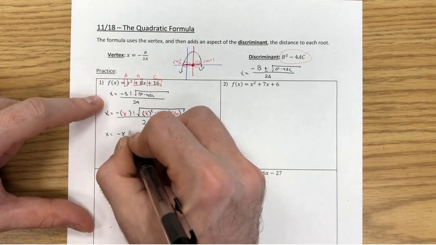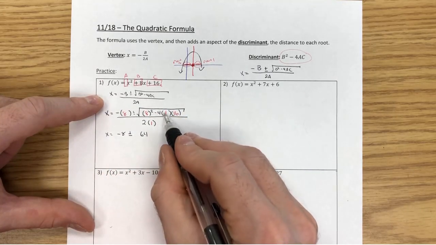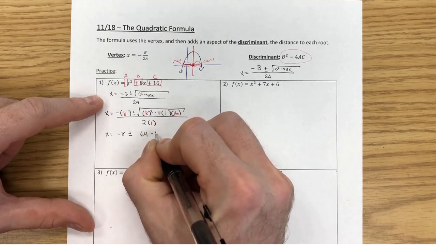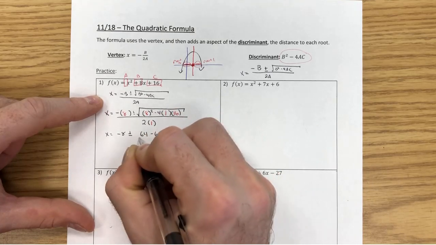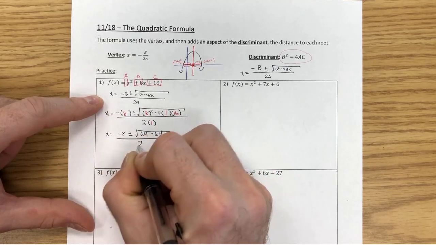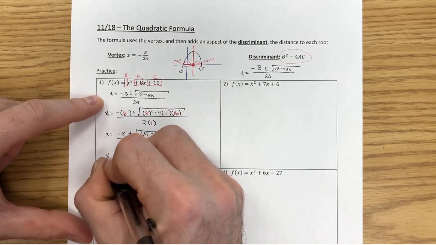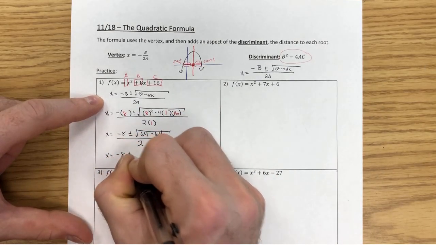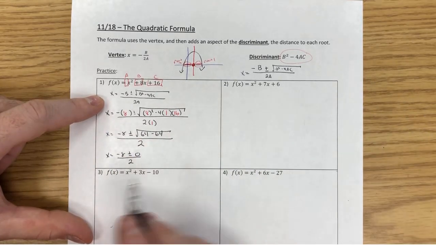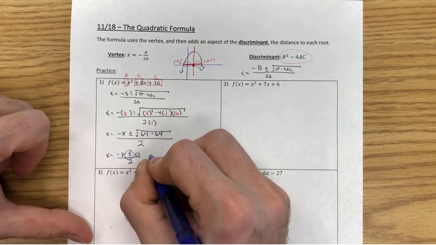So that's a negative 8 plus and minus, 8 squared is 64. 4 times 1 is 4. 4 times 16 is negative 64, all over 2. I know 64 minus 64 is going to be 0. Perfect. And so at this point, what we're going to do is I am going to split.